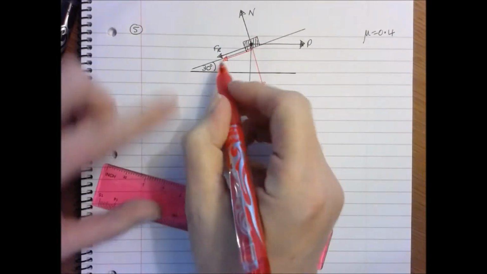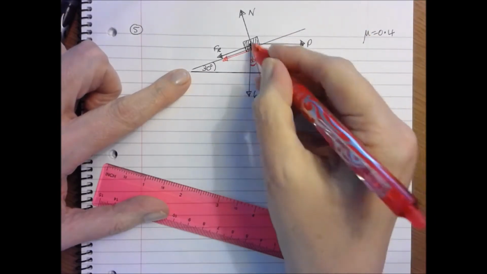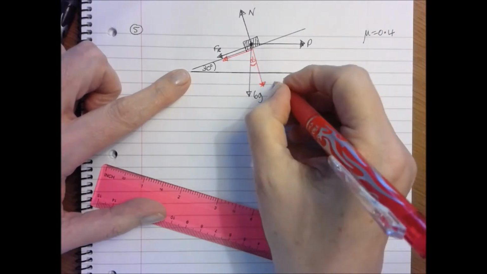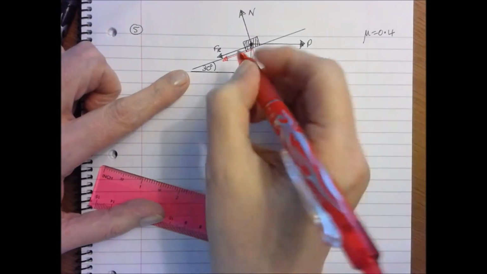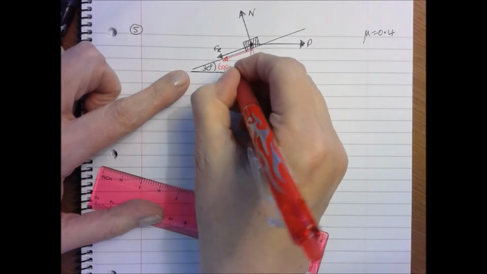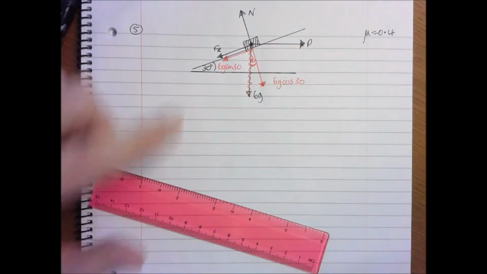Now if this angle is 30, this angle here is also 30. So this component is adjacent to the 30, so this is going to be 6g cos 30, and this force here then is going to be 6g sine 30, and then I'm going to get rid of my 6g force because I don't need it any longer.